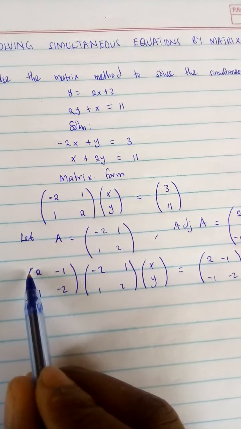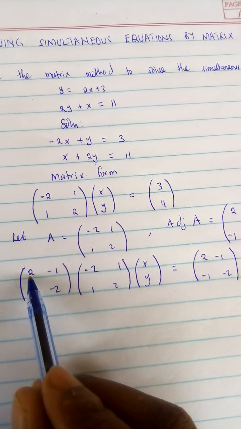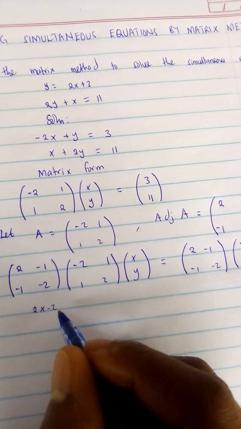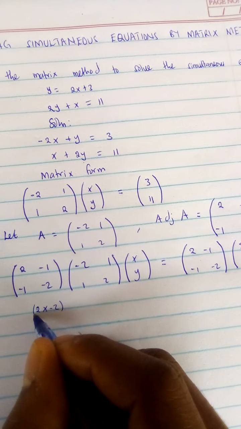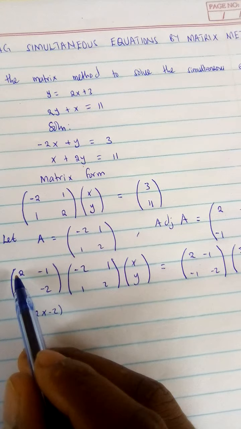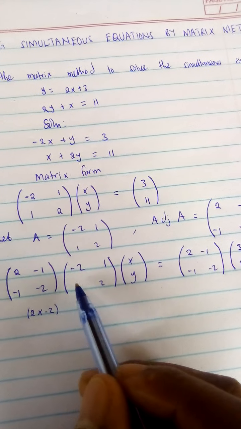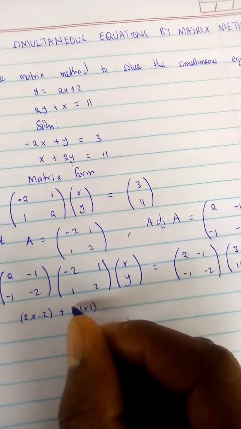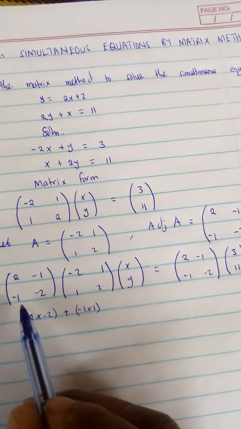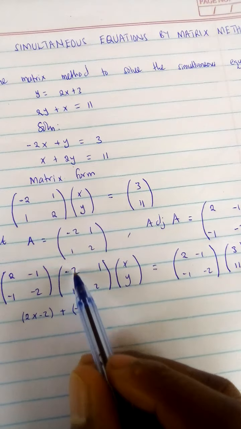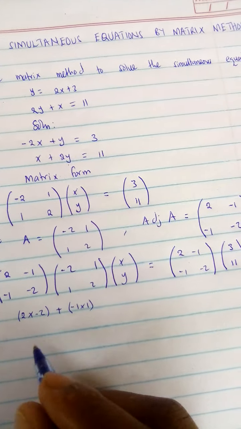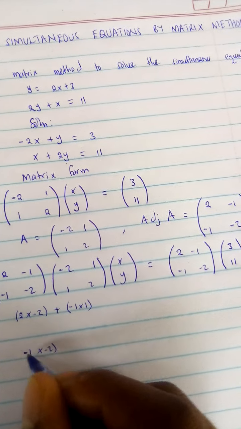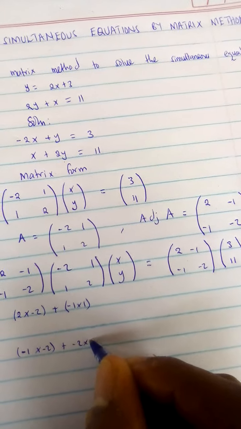If we go row by column, I have here 2 times negative 2, plus negative 1 multiplied by 1. Then, still row by column, I have negative 1 multiplied by negative 2, plus negative 2 times 1.